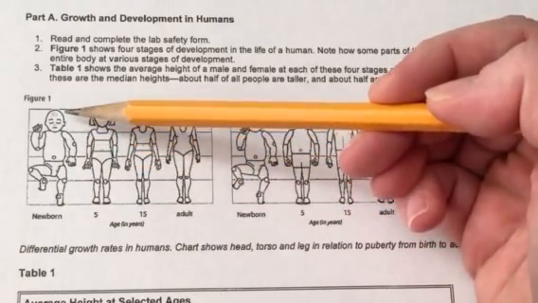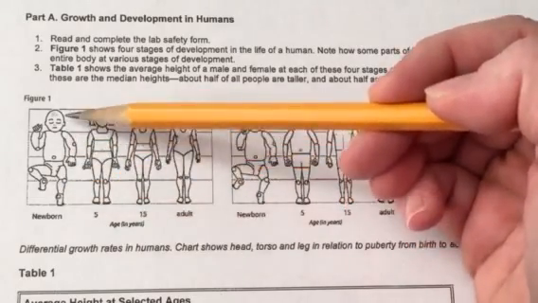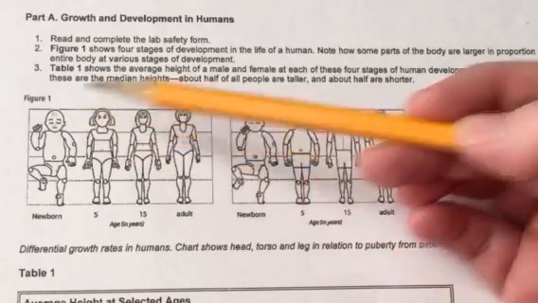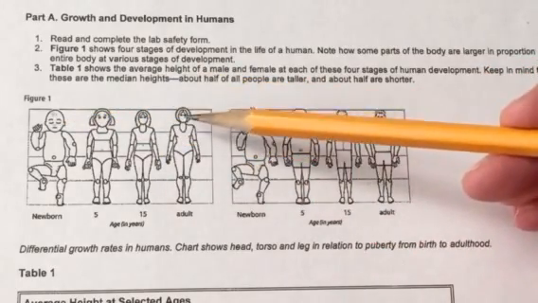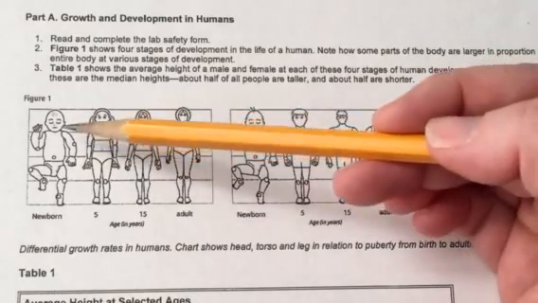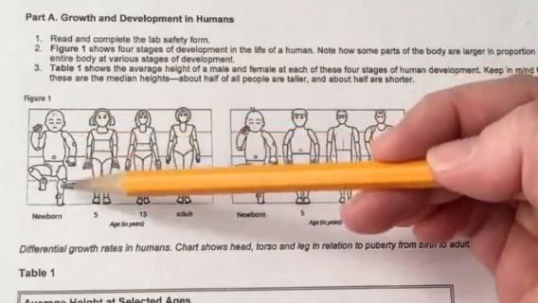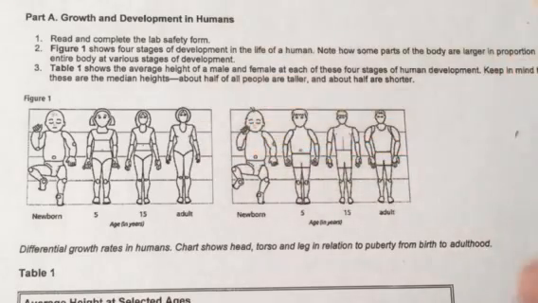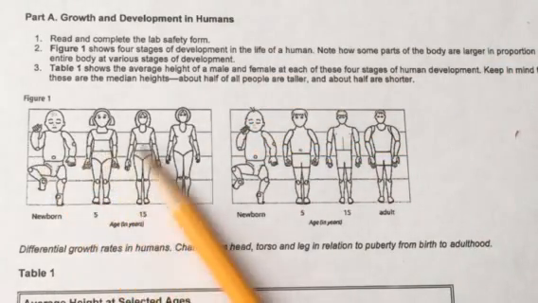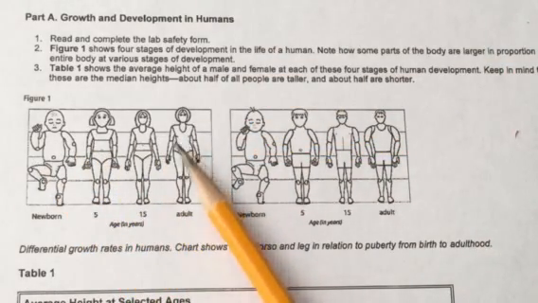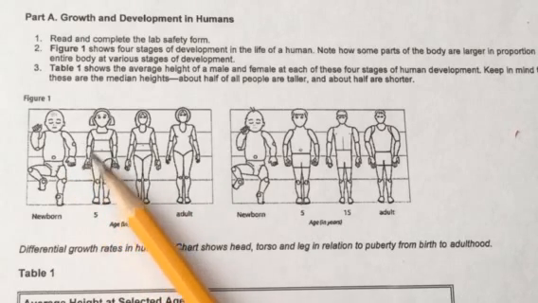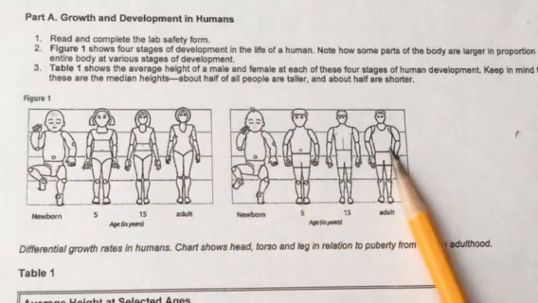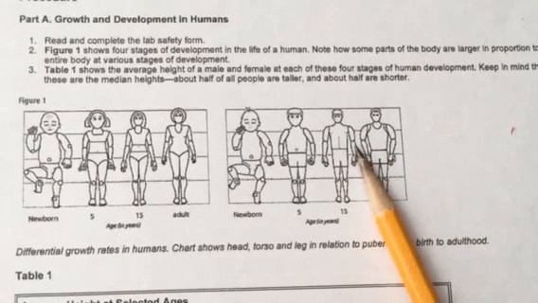So here you can see that if a baby was stretched out to the same height as an adult, their head would be huge compared to an adult head. And you can see that their torso would be a lot longer than an adult torso. So how does that change happen over time? Here to the left, we have a female example, and then here to the right, we have a male example.